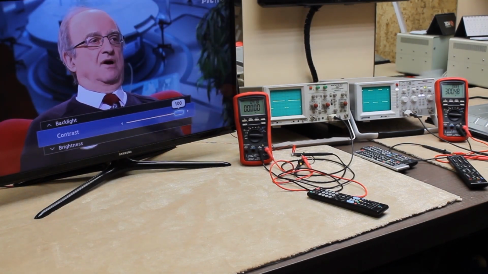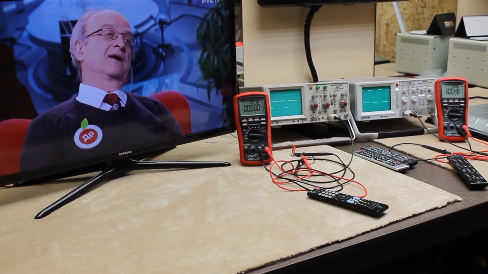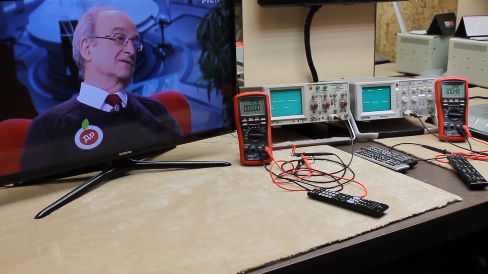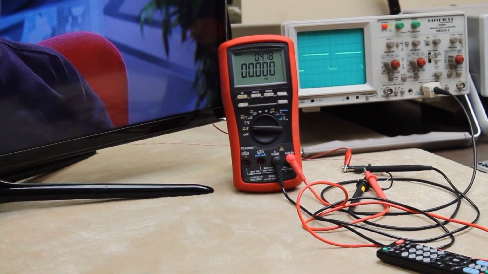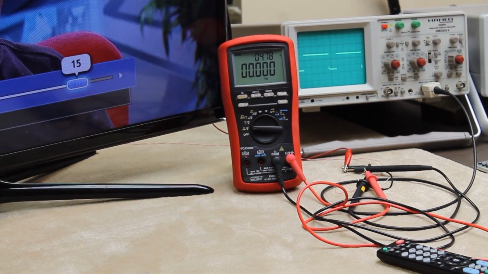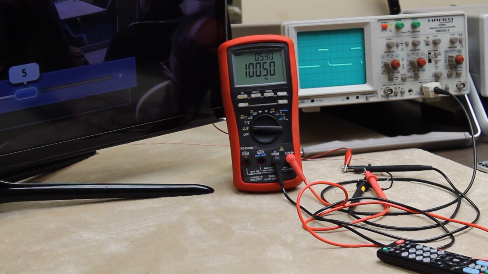We can see this once again in a closer view. The most important thing is that we never set the backlight to the maximum of 100%, because we have excluded the most important advantage of LED TVs, and that is the possibility of intermittent backlighting.